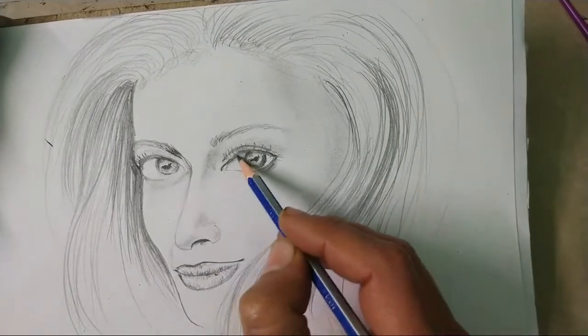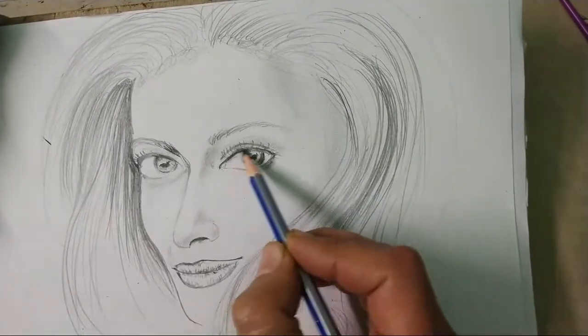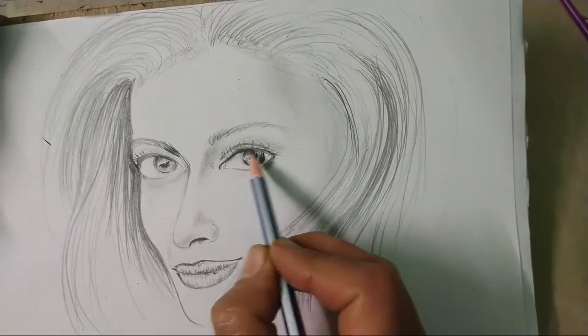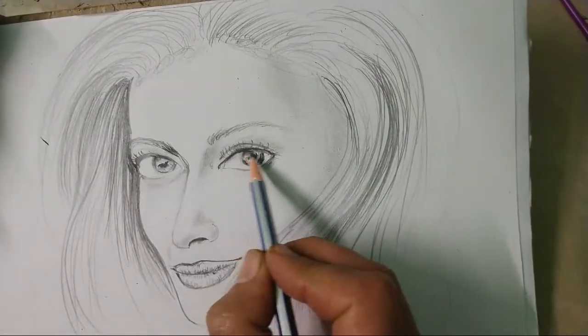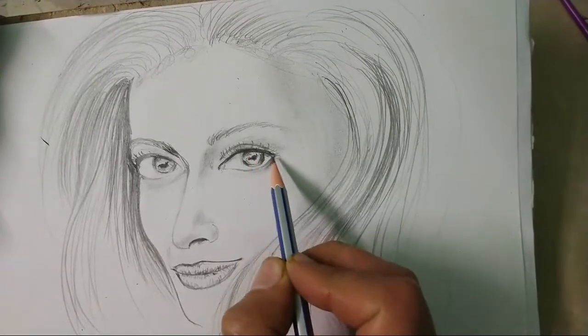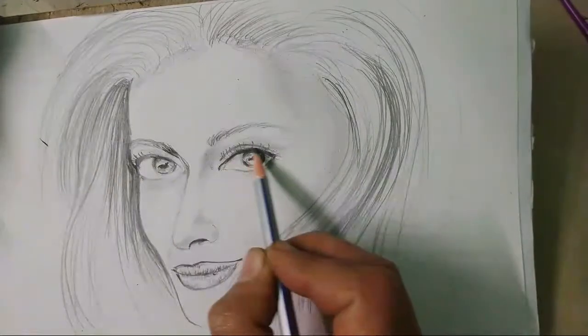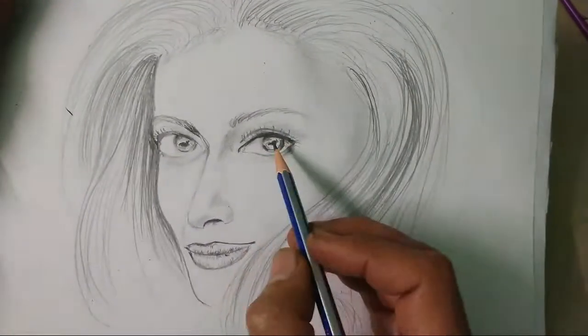Now from the inner side, I want to highlight the eyes. The eyes have to be done properly. If the eyes are done properly, then even if you cover the whole area of the face, the person's face can be identified.